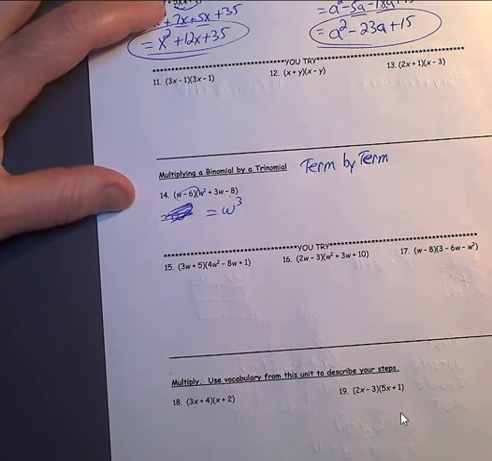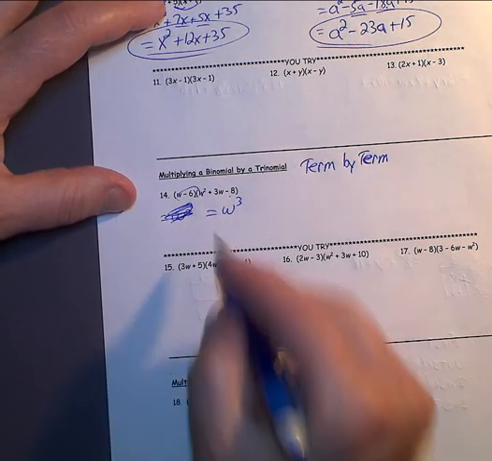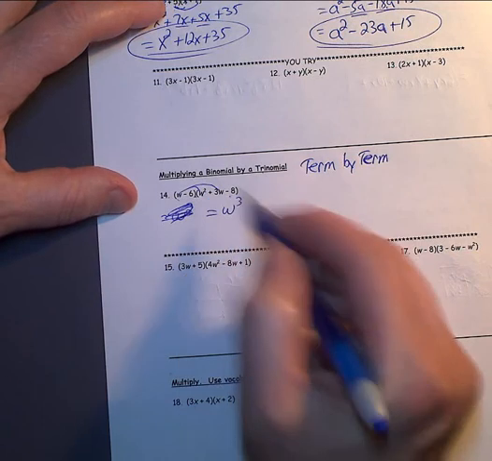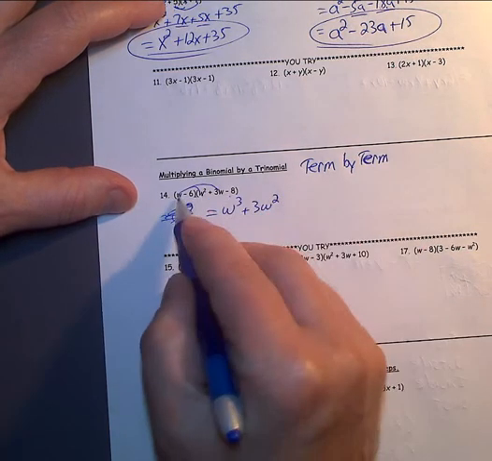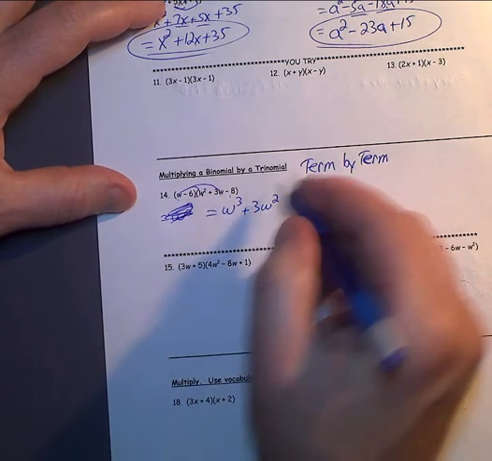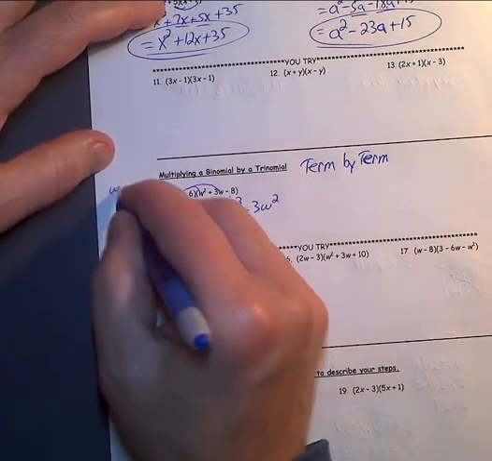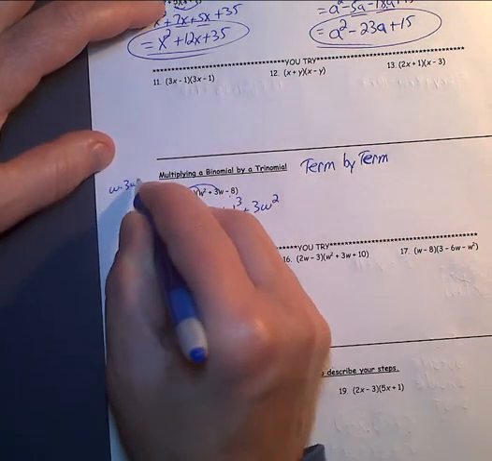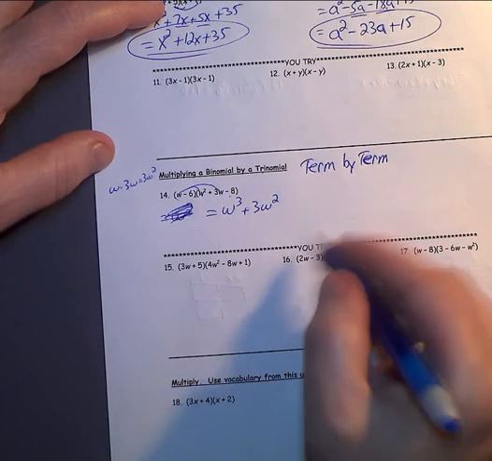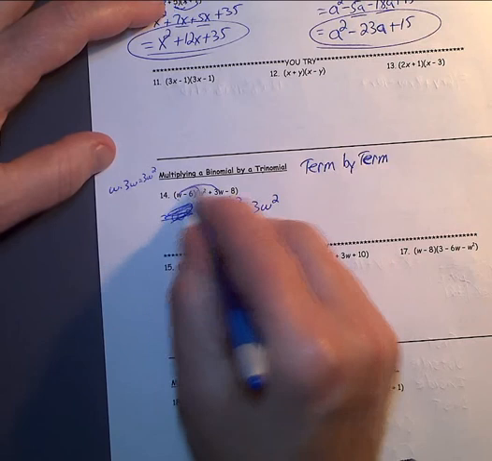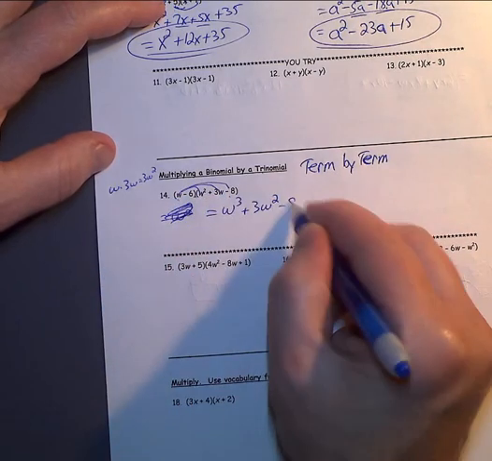Okay? I'm going to take this w and multiply it by the 3w. So I get plus 3w squared. W times 3w. You could write that out if you need to. W times 3w equals 3w squared. Okay? I'm going to multiply the w by the negative 8. I get negative 8w.